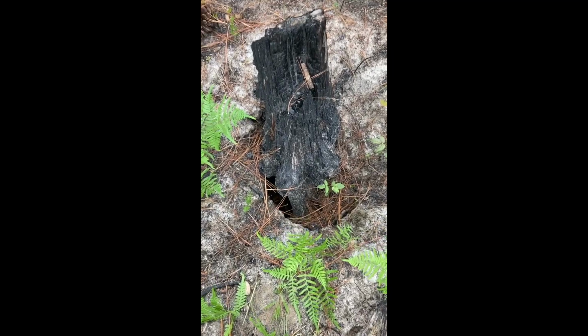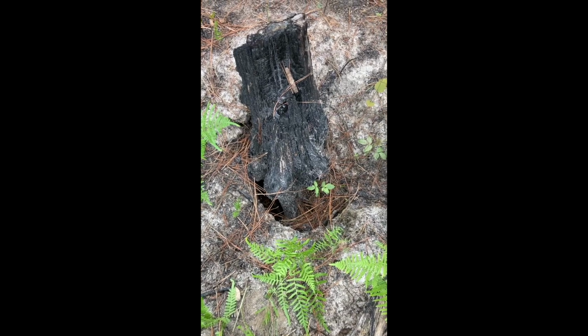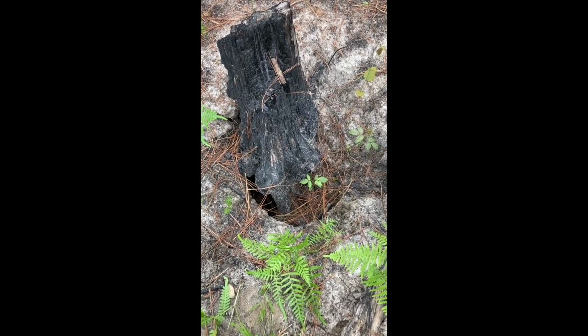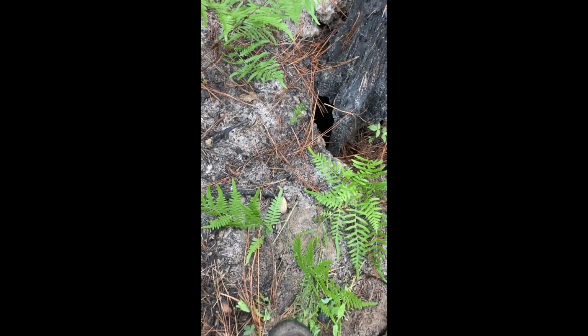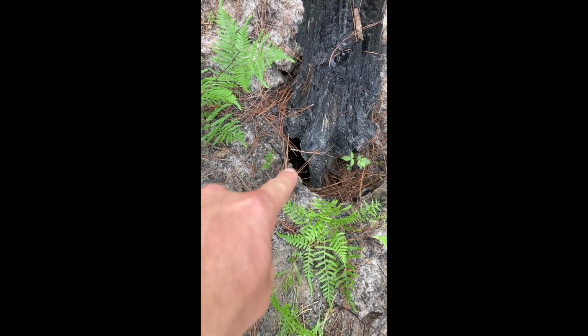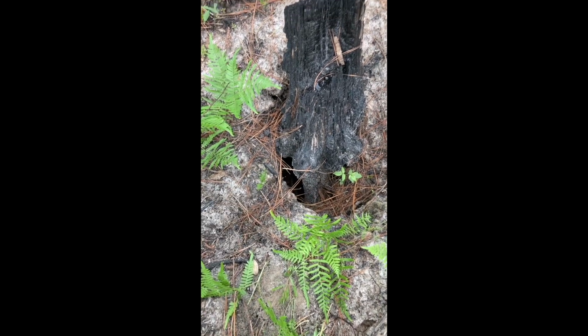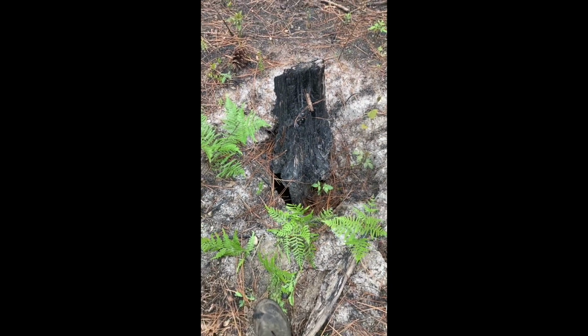Here's another classic example of a really great stump hole created by fire. You can tell there's that little hole back in there, and there's, I don't know, probably a whole square foot once you get in that hole, where a snake could coil up and take refuge.